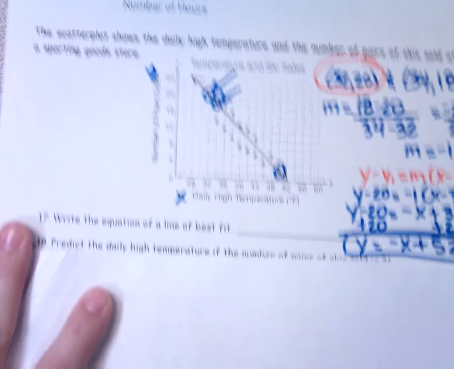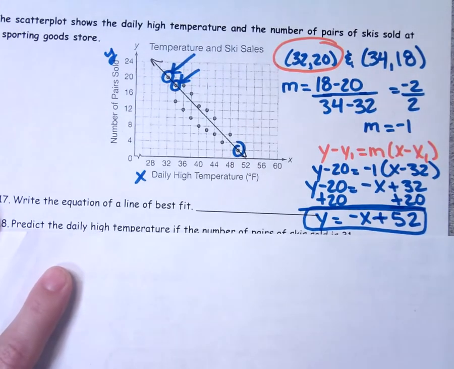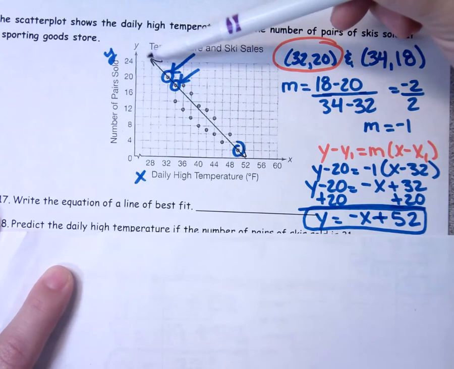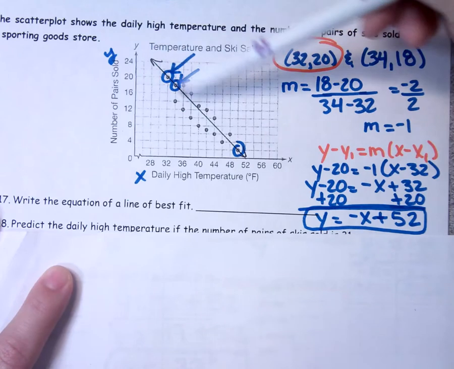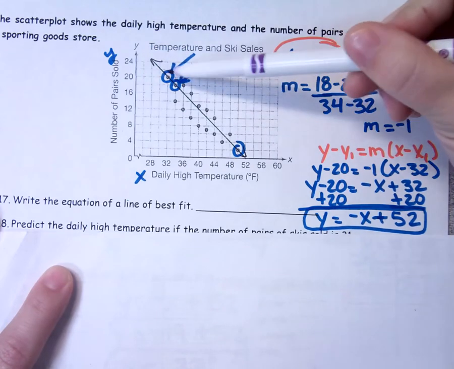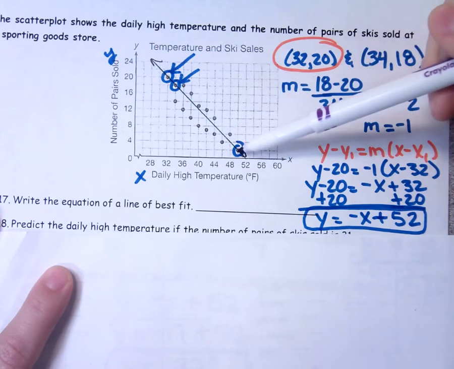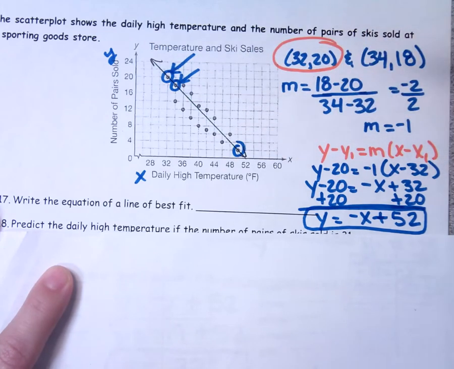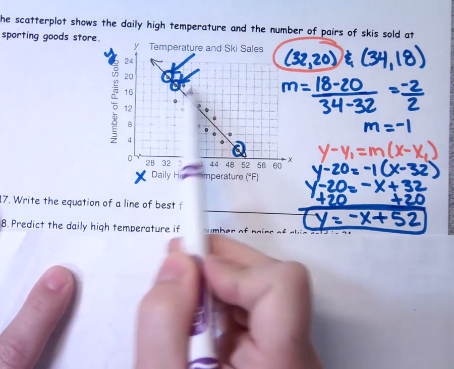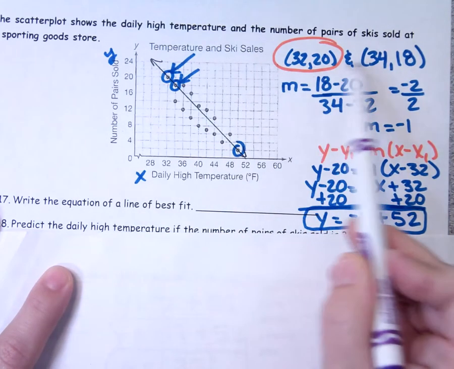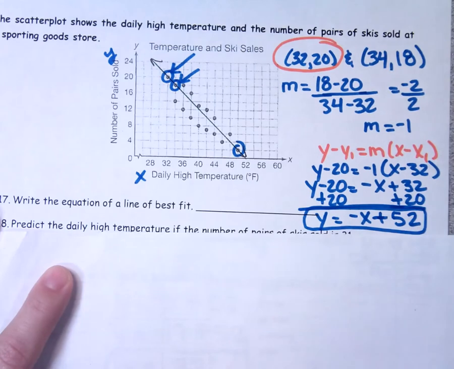Okay, this is a scatter plot. We had a scatter plot on that last quiz we took. Didn't go so well for some of you. So remember, whenever you're writing an equation of a line of best fit, you have to use 2 points on the line. So I could have used this point, or this point. Those are my only 3 options because they're the only points on the line. I decided to use these 2 points, which I wrote down over here.